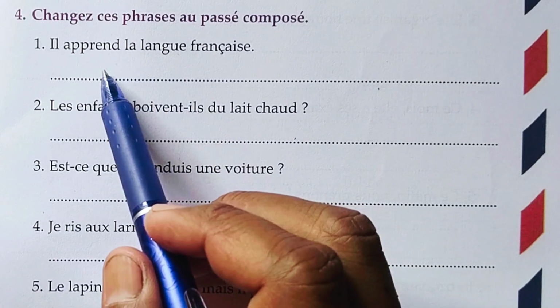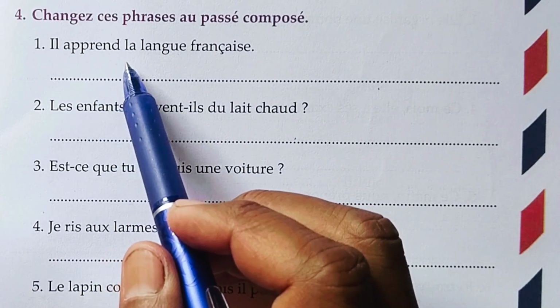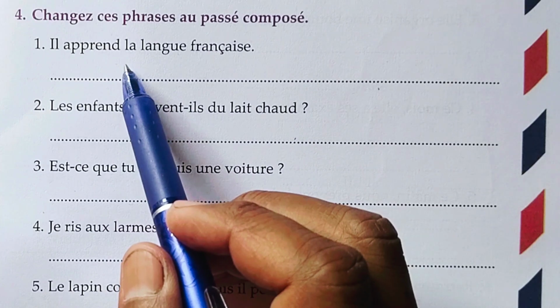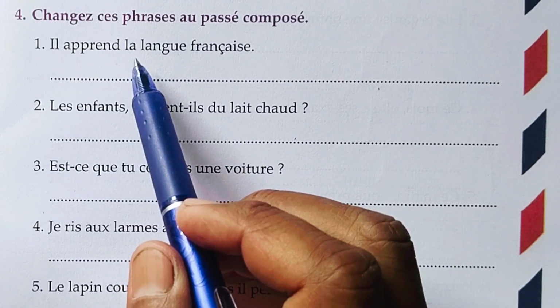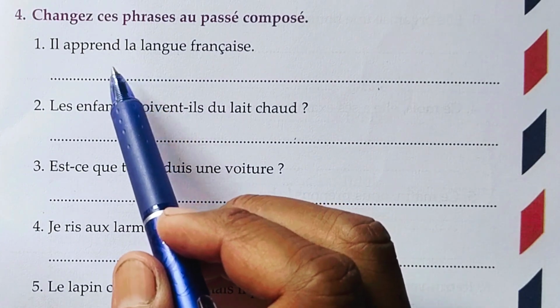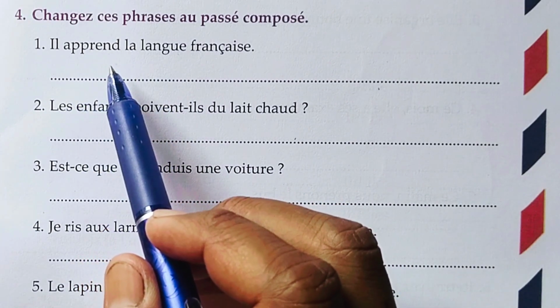Yes friends, before changing any verb you can just imagine the sentence in English, then you can write your answer in French. It is my suggestion for you, as I always tell you, that before answering any question you think of the answer in your mind in English, then change it into French. So here we use a verb, and then we use the past form of the main word.